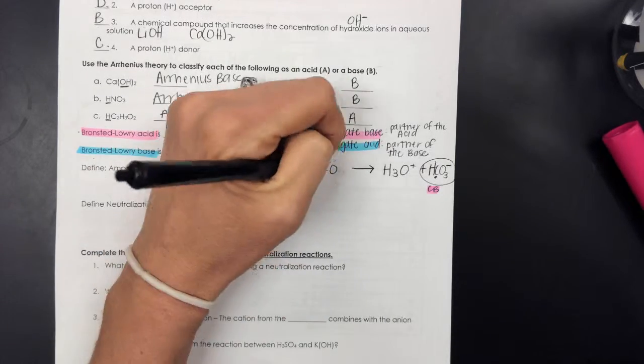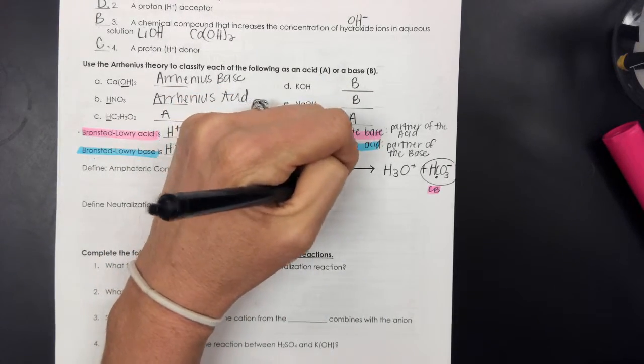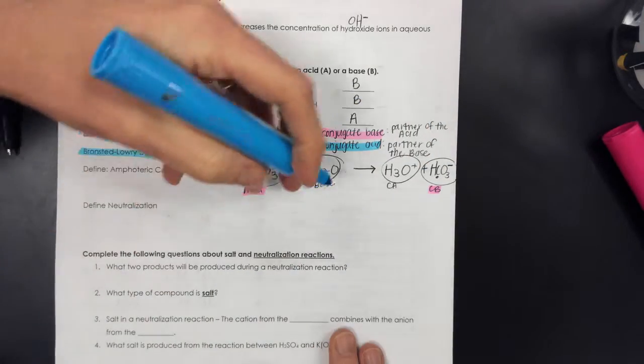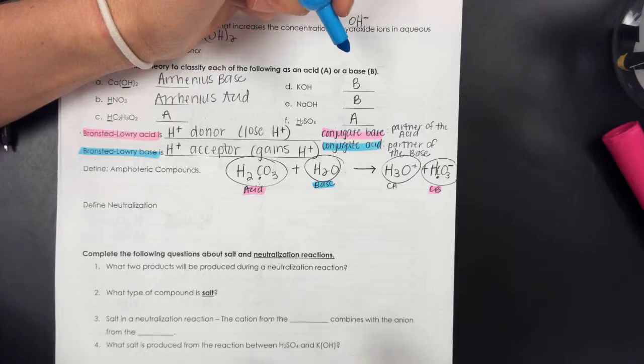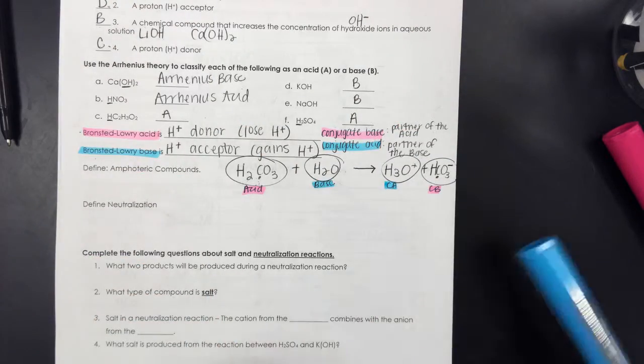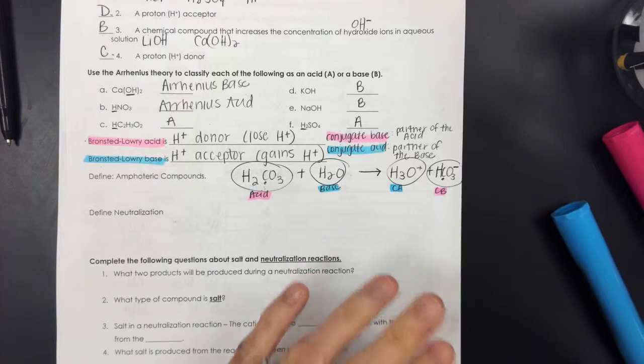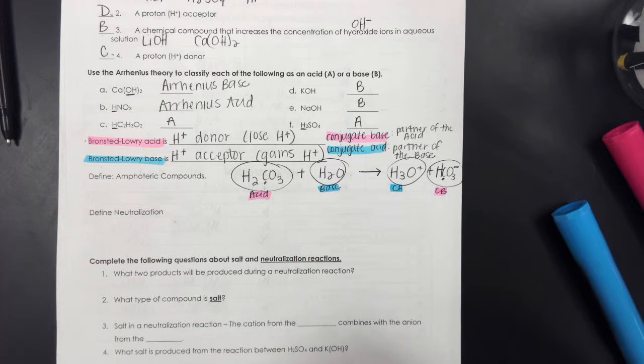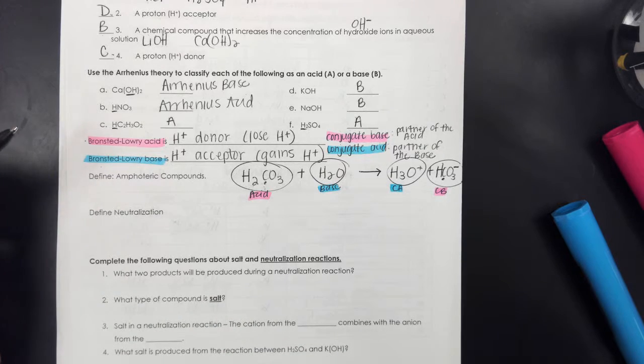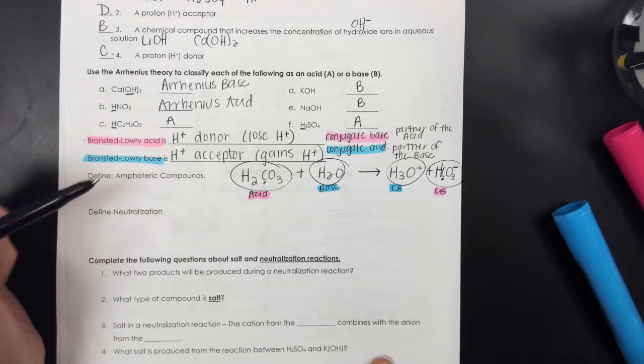Okay, so that means that this is my base and this is my conjugate acid. Remember, your base's partner is the conjugate acid. I hope you guys are writing all this down. This is important. It's not in your note packet, but you are going to be held responsible for this stuff. So let me give you another example.